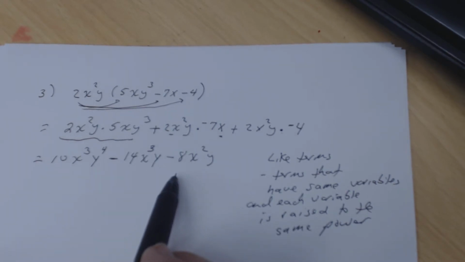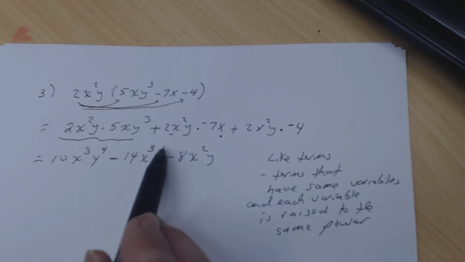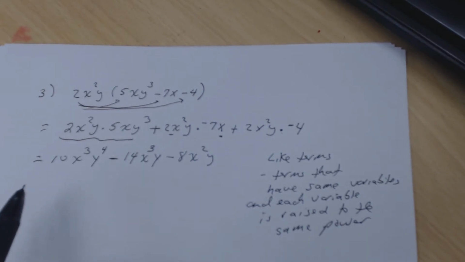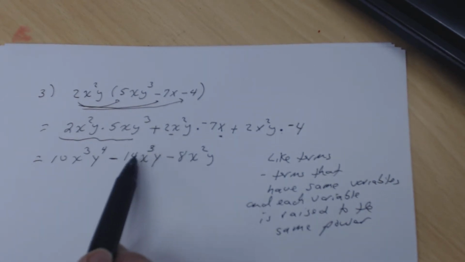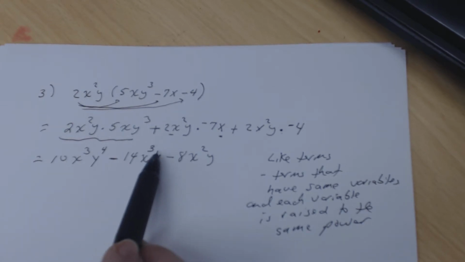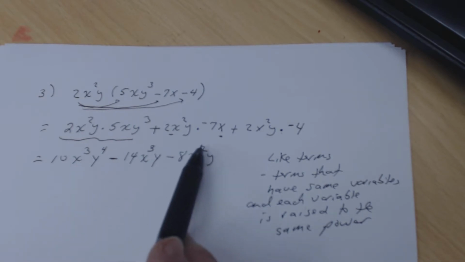The answer is no. Now if you look at the y's, this is y to the fourth, this is y, and this is y. So the y's are different. But here's the way you need to determine if they're like terms. See how this term is x cubed y to the fourth? Are there any other terms that have x cubed y to the fourth? The answer is no. See how this term is x cubed y? Are there any other terms that have only x cubed y? Nope. See how this term is x squared y?